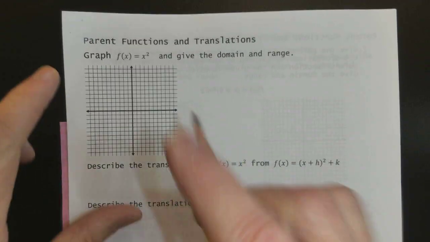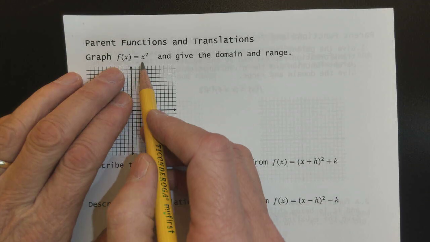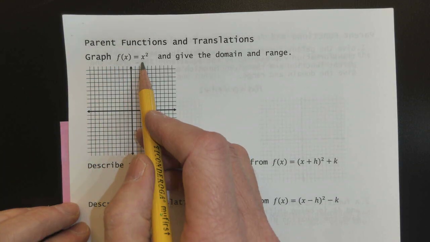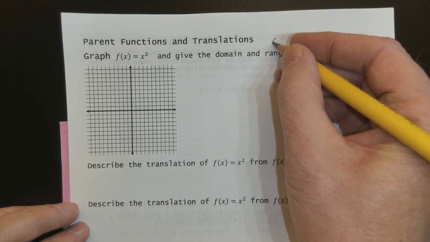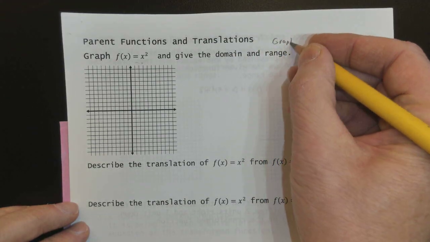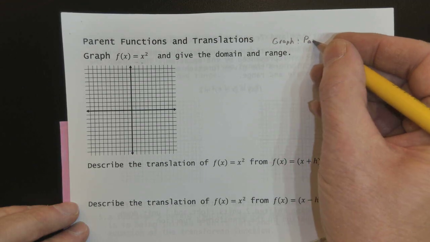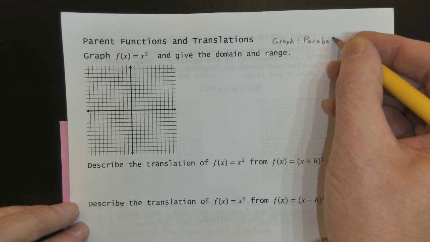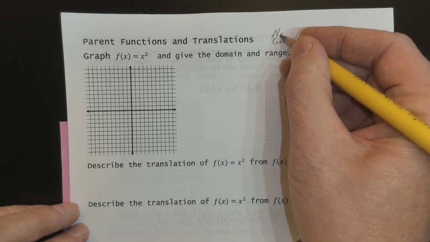All right, parent function and translations. One of our parent functions, which one is this? What's it called? Parabola. It is a parabola. That's the graph. The graph is a parabola. Quadratic. The name is quadratic, yes.